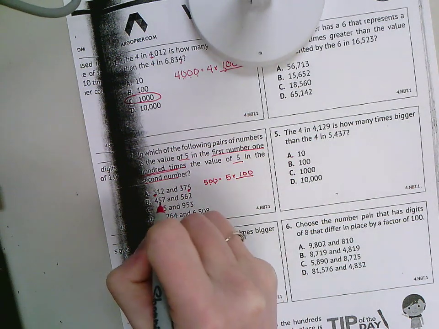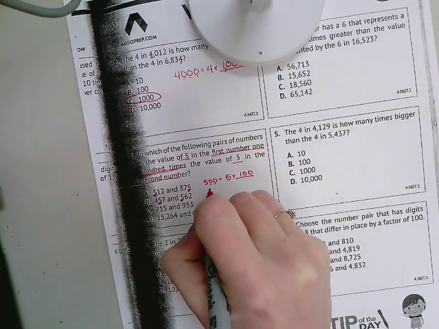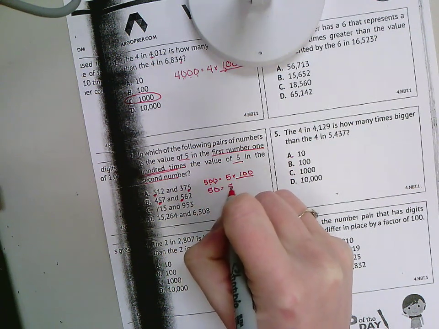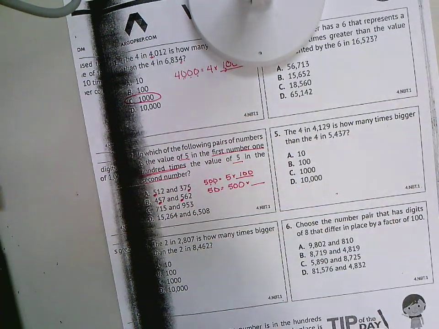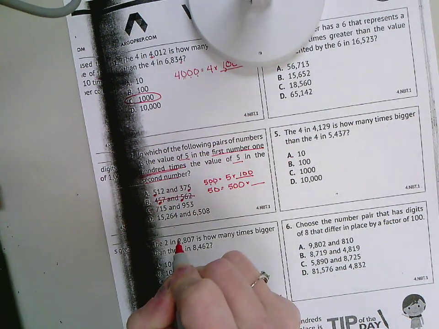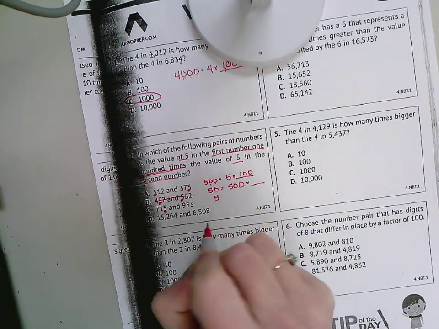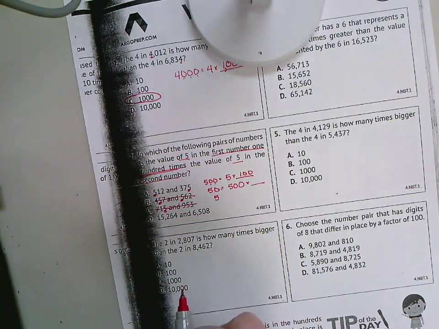So let me just double check. For letter B, the 5 in the first number is 50. And in the second one, it'd be 500. Well, I don't need to multiply 500 times anything. It would actually be the fraction. So that one can't be right. In letter C, the first 5 is a 5. Well, that's not going to be 100 times anything. So it can't be that one.